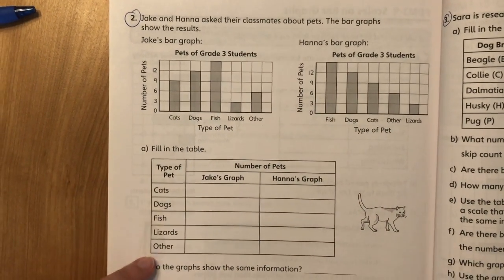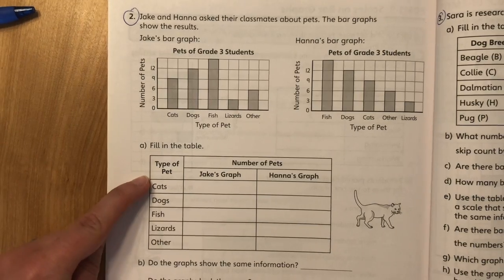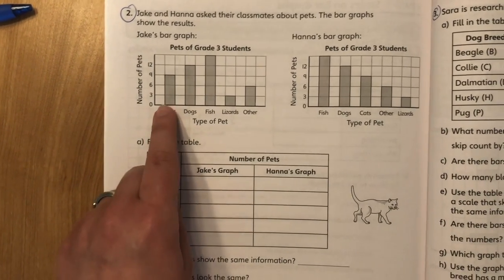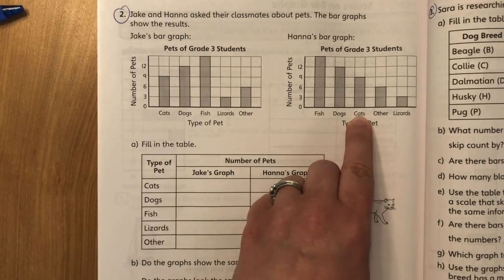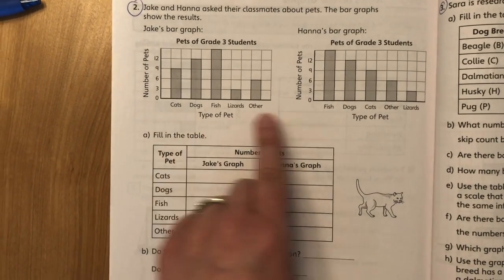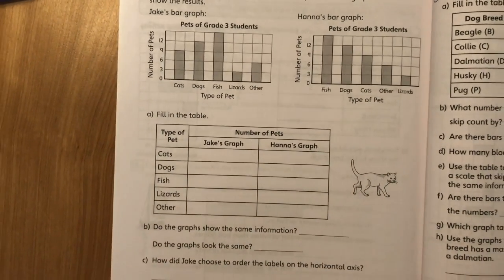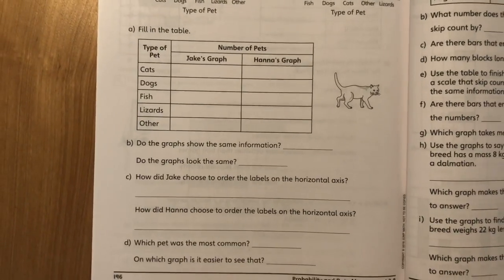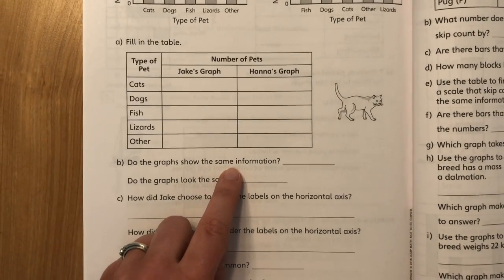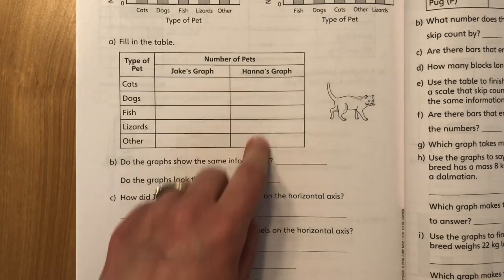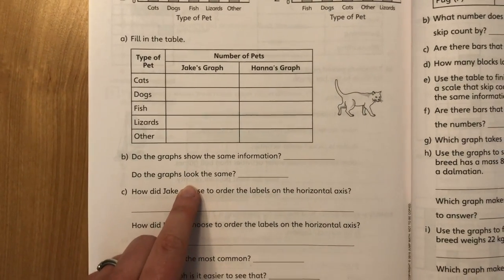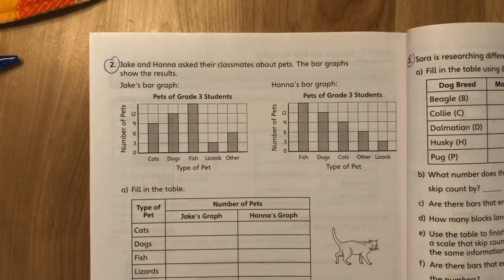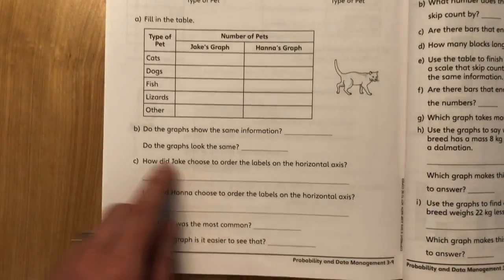So when you're filling them out here, make sure that you find the number for cats, the number for dogs, and so on, okay? Be very careful about that. Do the graphs show the same information, yes or no? So is this information the same? Do they look the same? I mean, I can answer that very quickly. I have eyeballs, I know if they look the same or not.